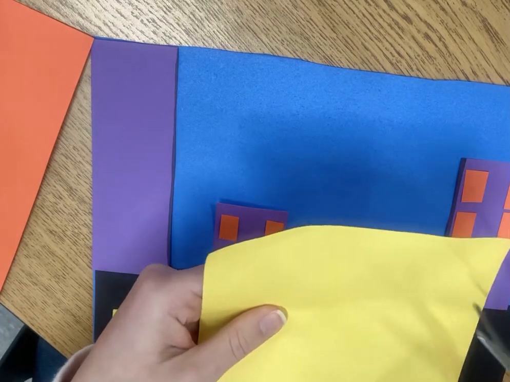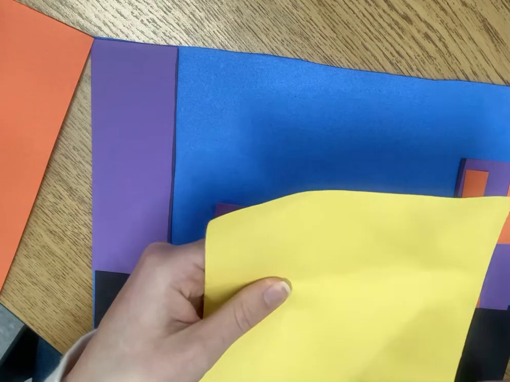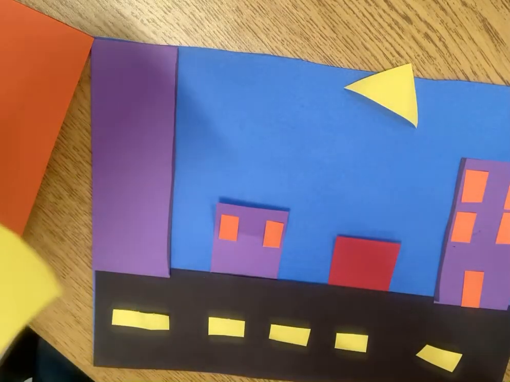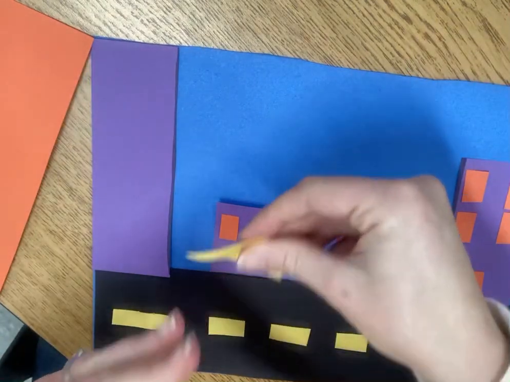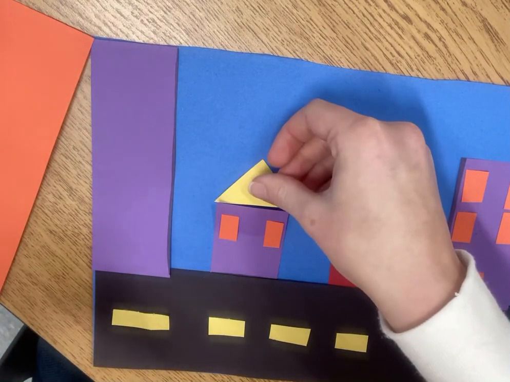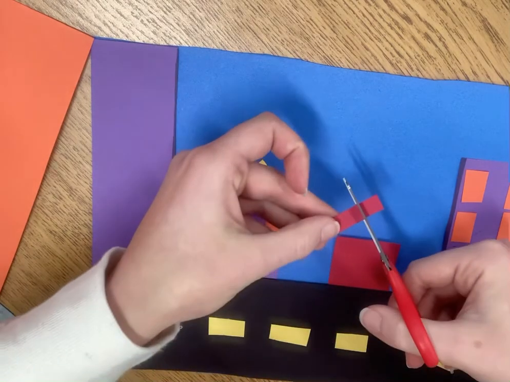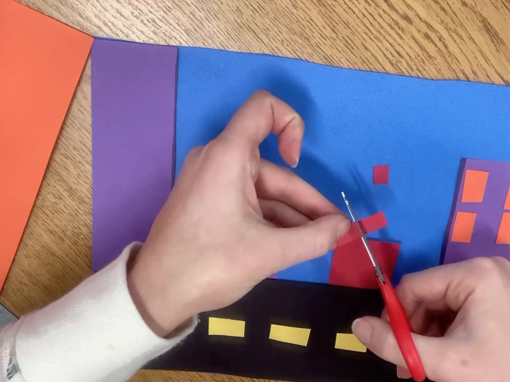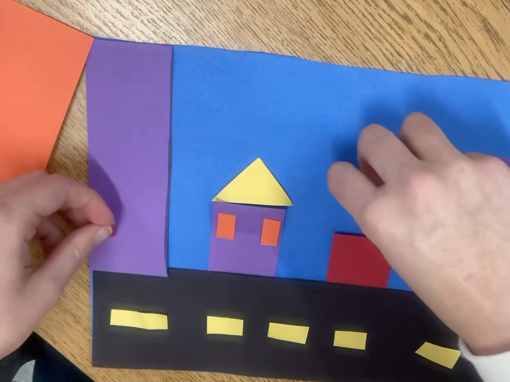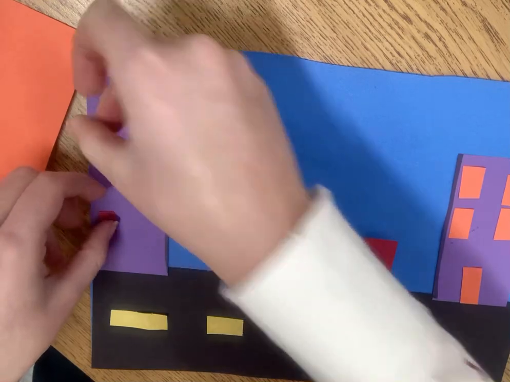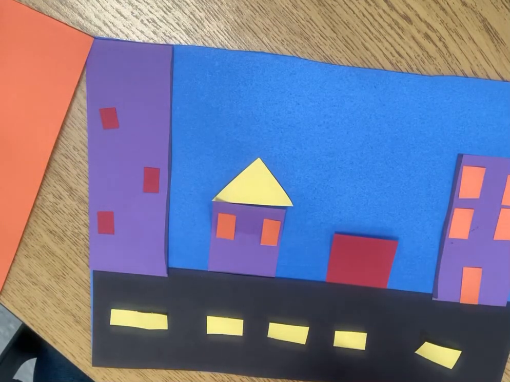What I like to do to save time, I take a square or rectangle and cut diagonally, and I have a very quick and simple and pretty straight roof to add to these little buildings. And I can keep using other scraps. Sometimes that makes it easier if I'm cutting those straight lines to add some variety and some details to my other buildings. Do one more rooftop.